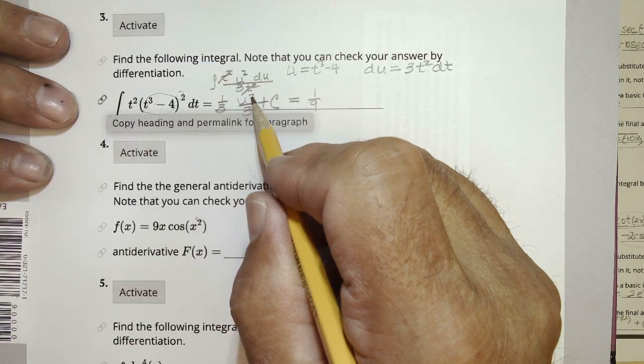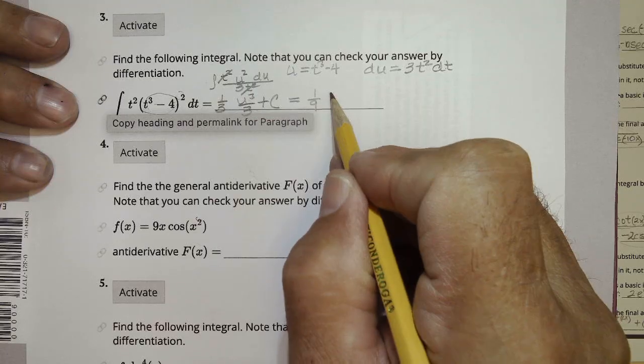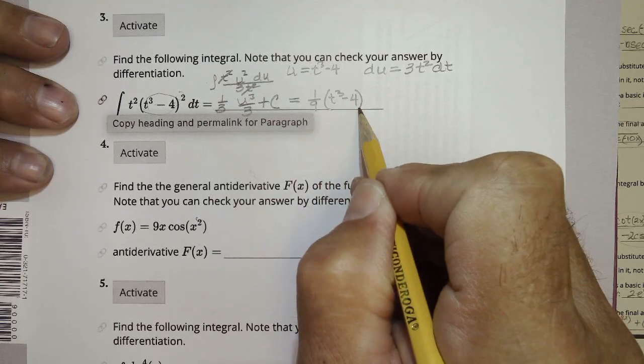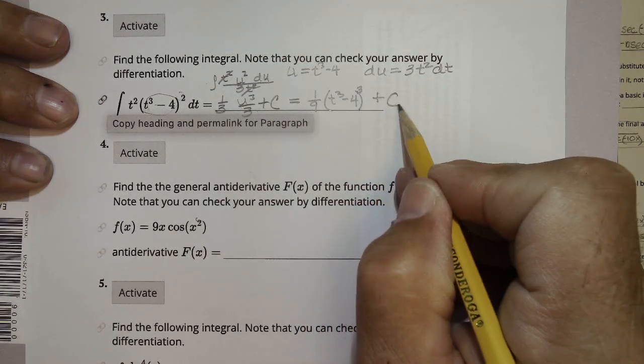u to the third, where u was t cubed minus 4, to the third plus c.